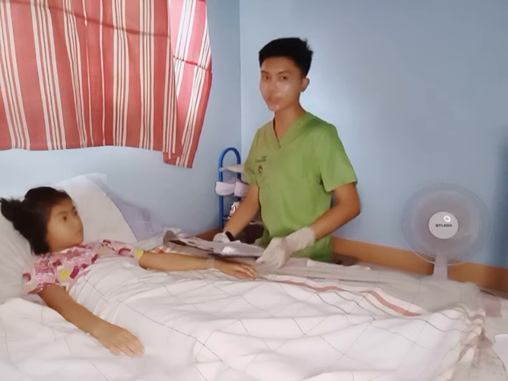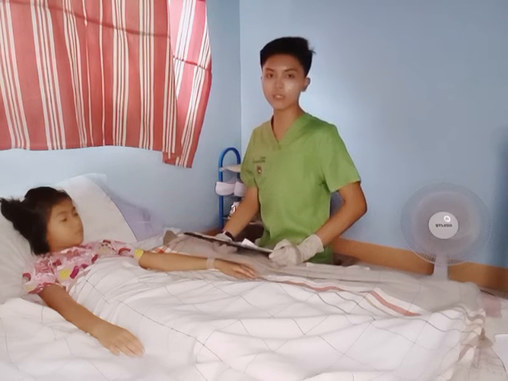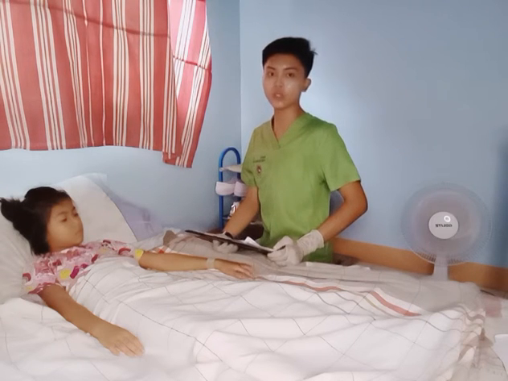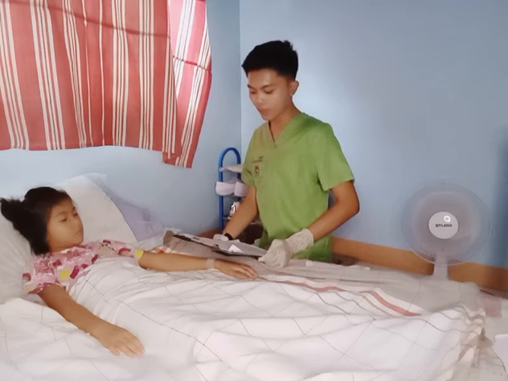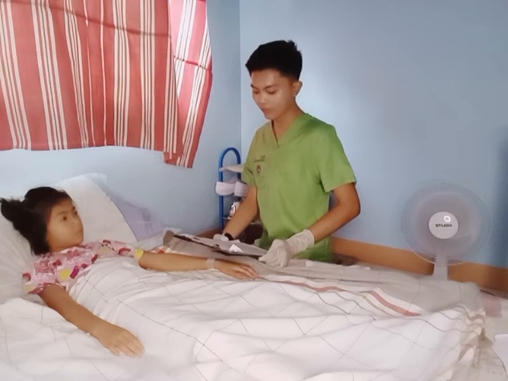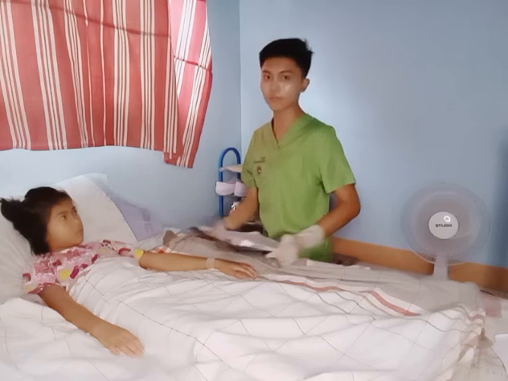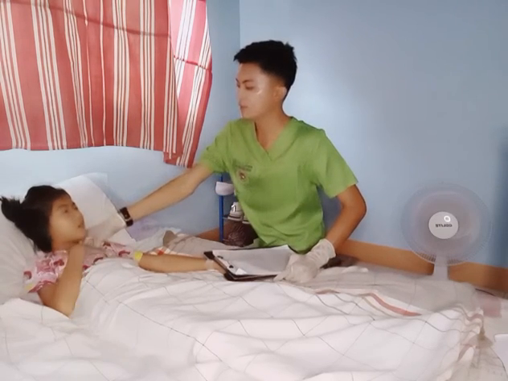Next is the motor response. For the motor response, you may now apply some pressure to the patient and observe if she or he reacts: obeying, localizing, withdrawal, flexing, extending, or no response. So I apply pressure. Alright.